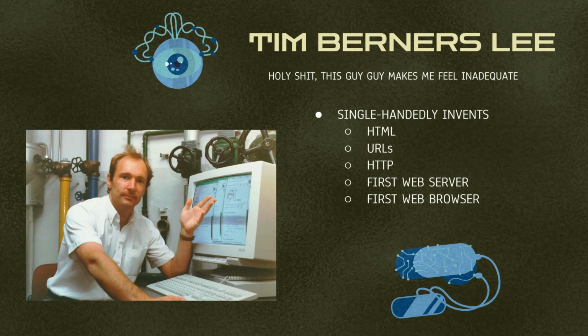In 1 year, this guy comes up with HTML, URLs, HTTP, builds the first web server, and the first web browser. That's a lot of the stack right there. We added on a lot later as well, but man, this guy really pushed the ball forward in a big way, and released it all with no license, just completely open source.